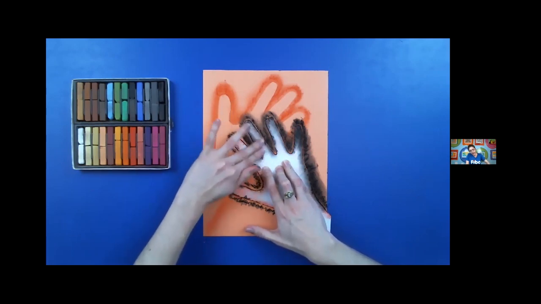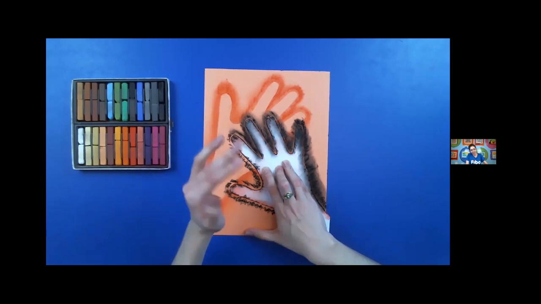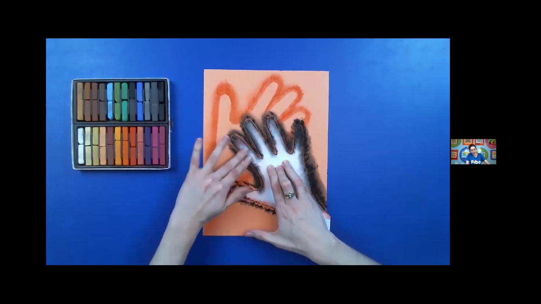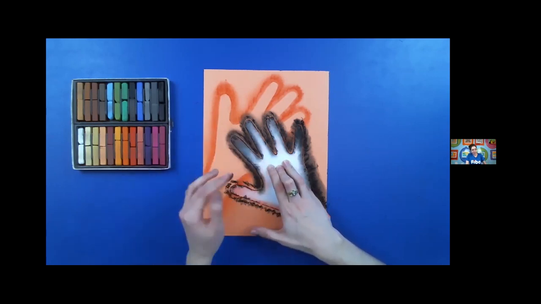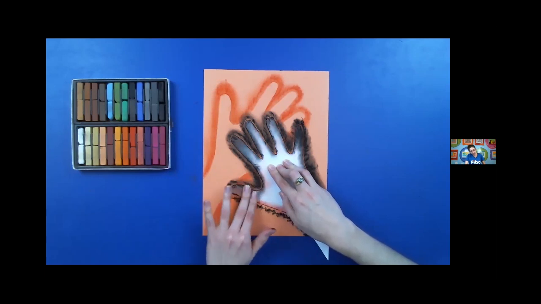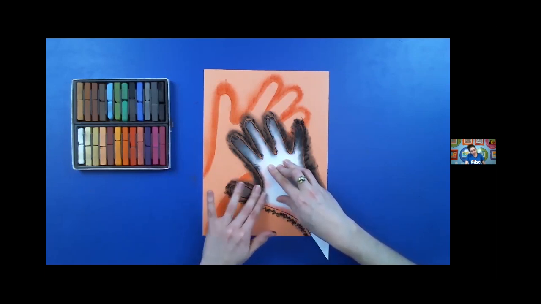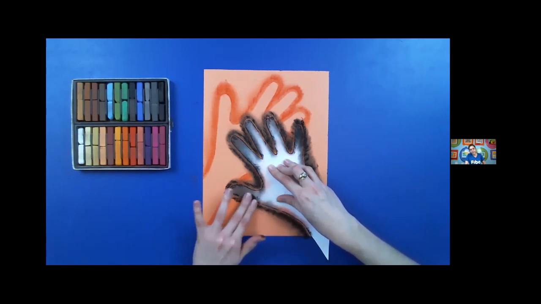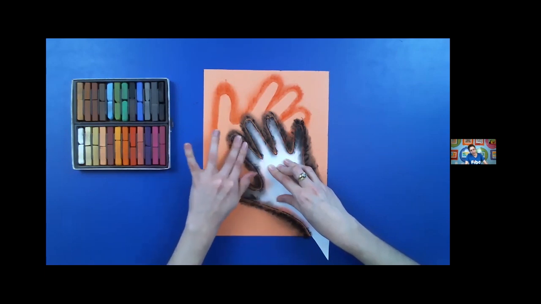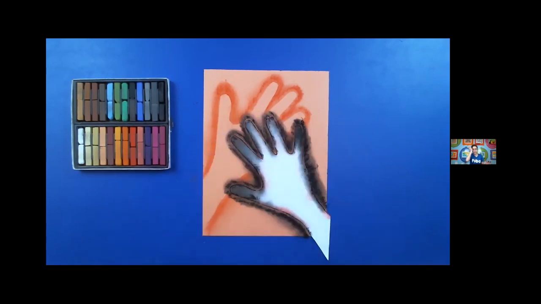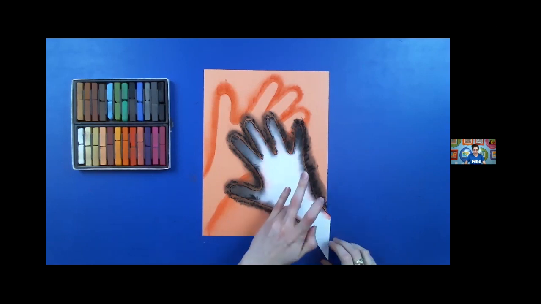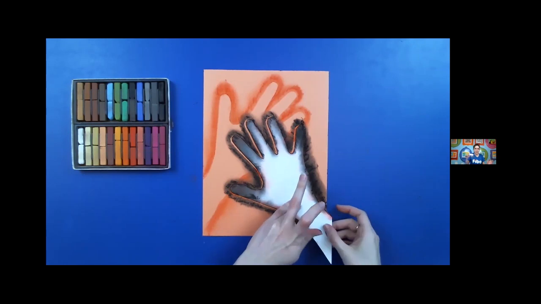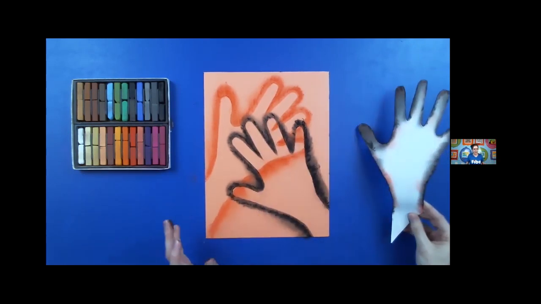You also may have noticed that I did not wash my hands off before I moved on to the black color, because this color is honestly just going to cover up whatever red was on my finger from before. So I don't really need to clean them yet. Okay. So we're blending. Same deal. Once you're done, carefully lift off that stencil. A little tricky there. Ta-da! Fun! It looks like they're holding hands.